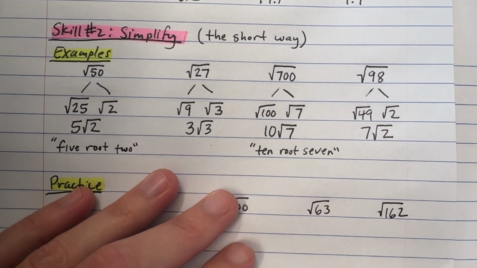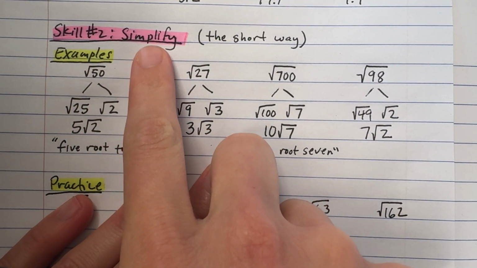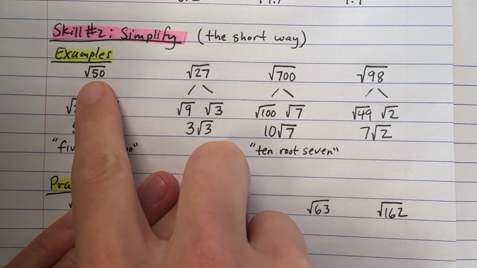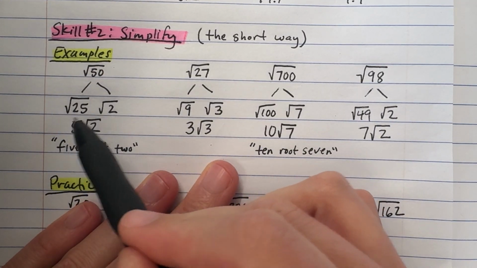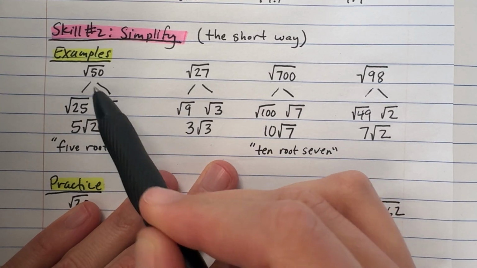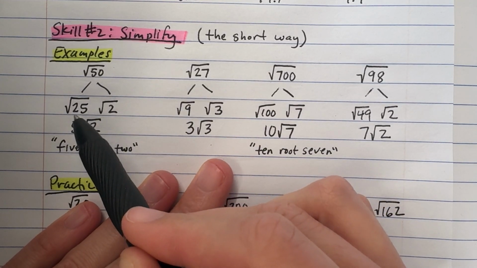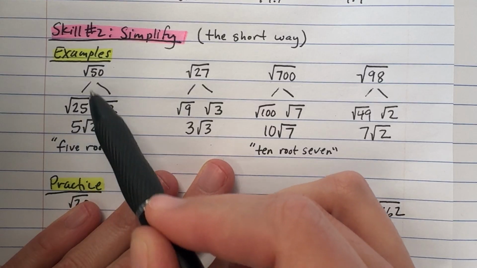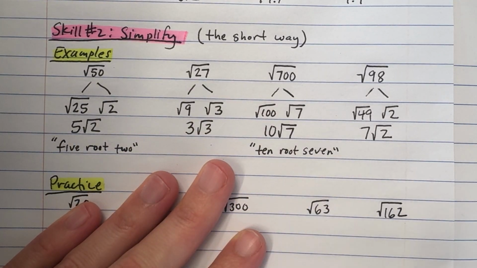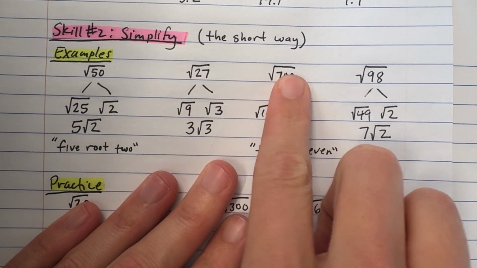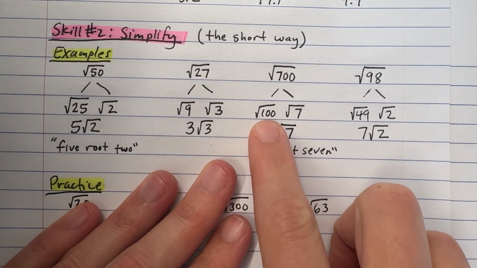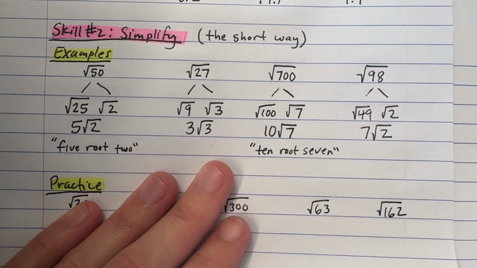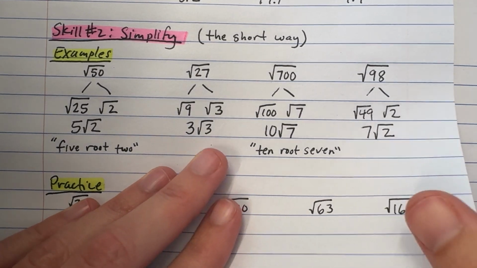So then our next option is to simplify. And here are our examples from yesterday. If we look at something like square root of 50, what we're deciding is, what perfect square times any other number equals 50? Well, 25 is a perfect square. 25 times 2 is 50, and we know that the square root of 25 is 5. This is amazing when it works. Like when we can think of a perfect square that multiplies to 700, it's 100. This is great. But sometimes we just can't think of the right number.